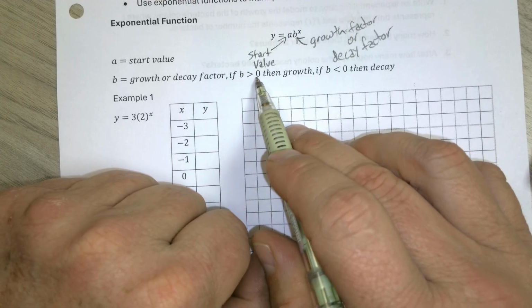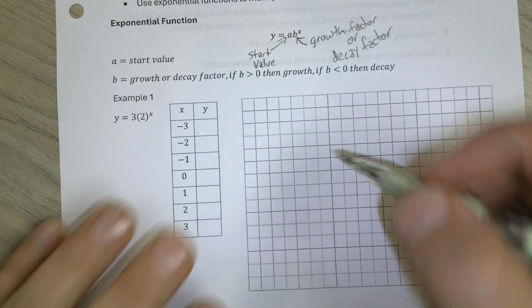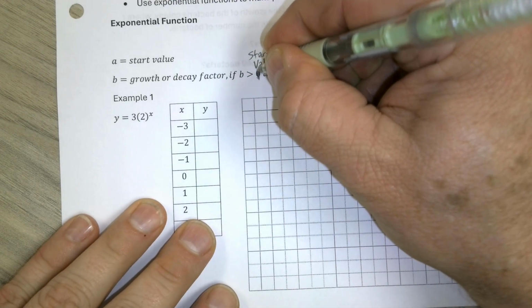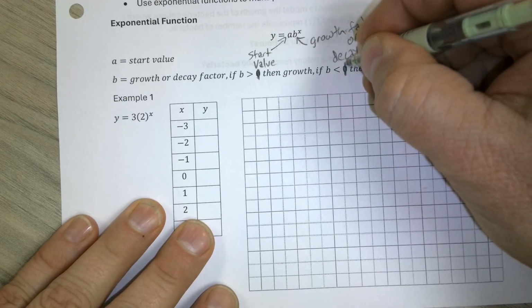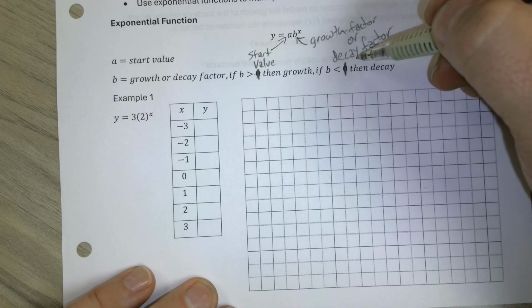And it really depends on the value of b. Is this wrong? This is supposed to be 1. I have a mistake in my notes. We need to fix that. If it's greater than 1, it's going to be growth, and if it's less than 1, it's going to be decay.